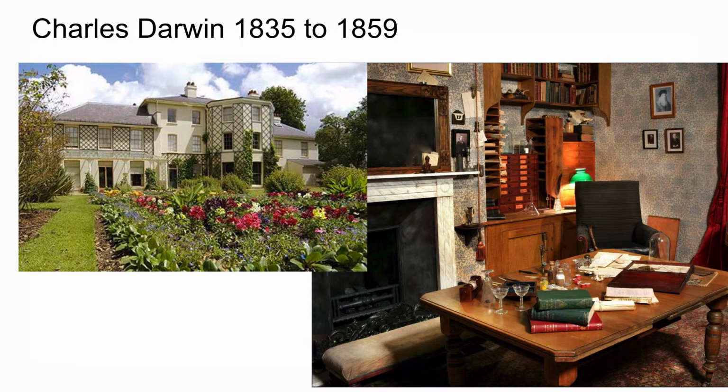He looked a lot at artificial selection. How did we breed pigeons? How did we breed plants? He did a lot of experiments. A lot of people don't realize that from 1835 to 1859, 24 years, Darwin was obsessed with the idea of life and how life changes.